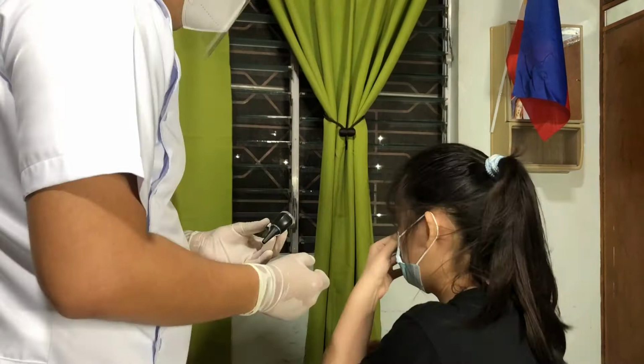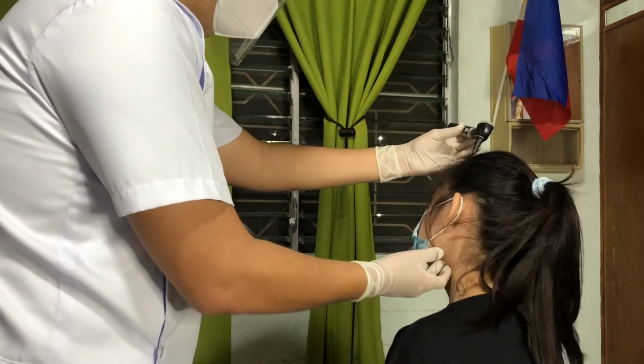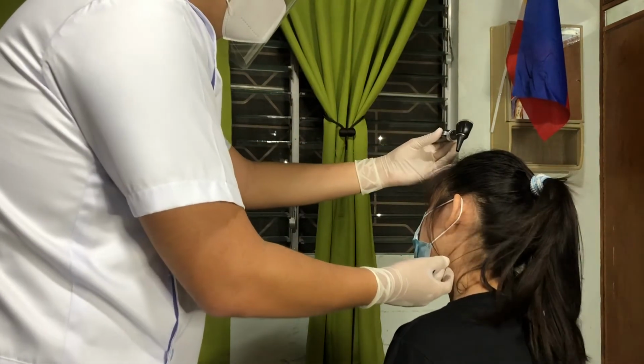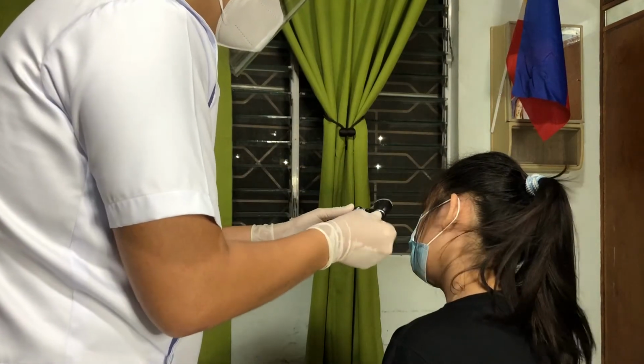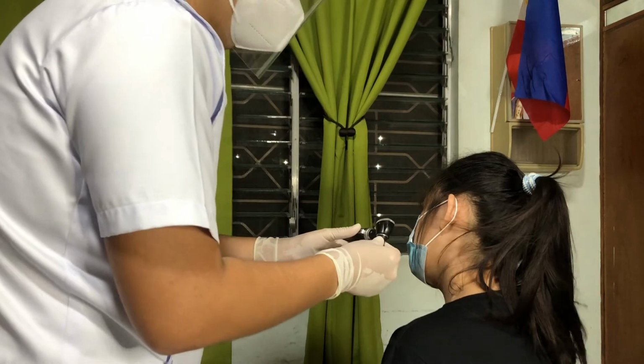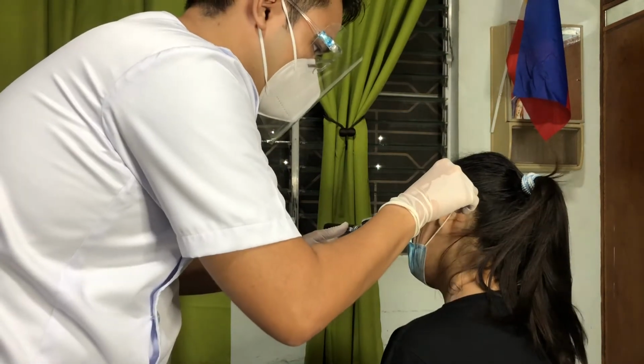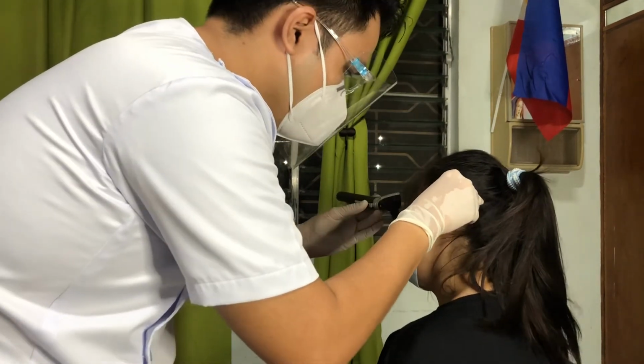Inspection of the external auditory canal. Inspect the unaffected ear first. Explain the procedure to the patient. Ask the patient to tip the head slightly toward the opposite shoulder, away from the side being examined. Use the largest speculum the patient's ear can accommodate. With the other hand, straighten the ear canal by pulling the auricle gently upward and backward.